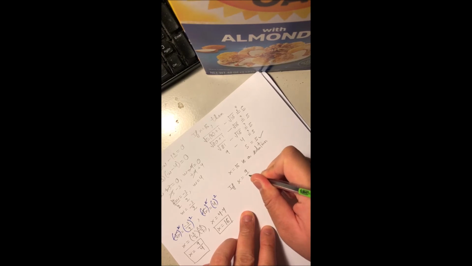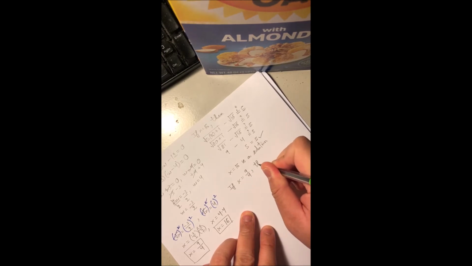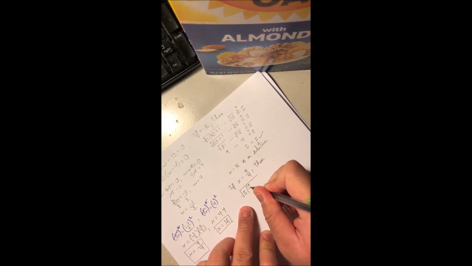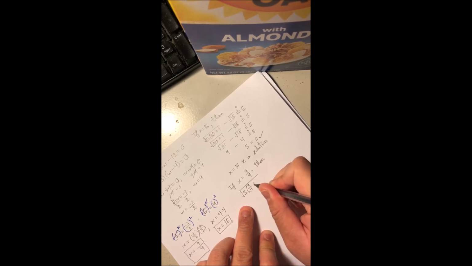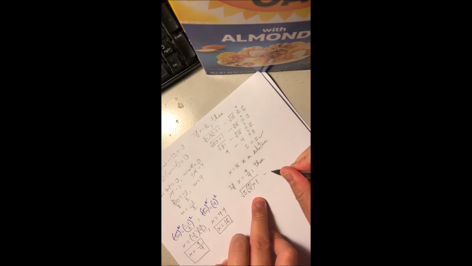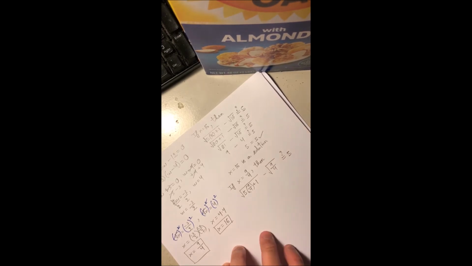If x equals 9 over 4, then is it true that 5 times 9 over 4 plus 1 minus square root of 9 over 4 is equal to positive 5? Yeah, okay, I wrote everything correct.